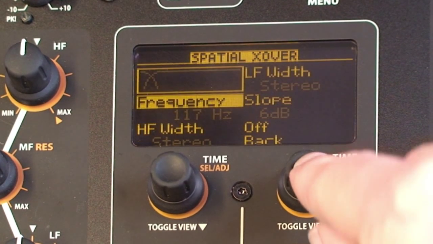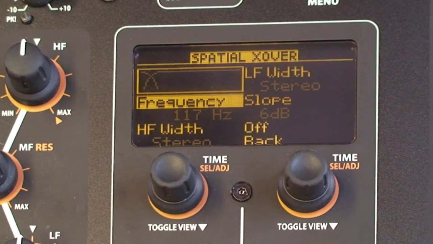Spatial Crossover is a new output processing tool that splits the audio into two frequency bands with adjustable stereo width for each band. This is a useful tool for dealing with poor room acoustics, less than ideal speaker placement, and as a diagnostic tool for phase imbalance or as an effect to change the bass sound focus.